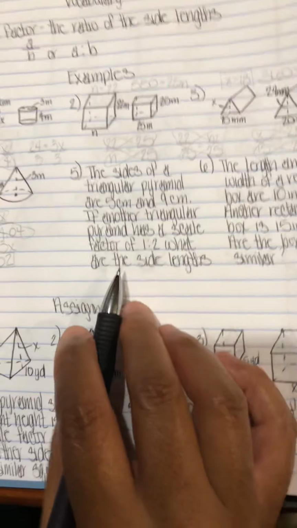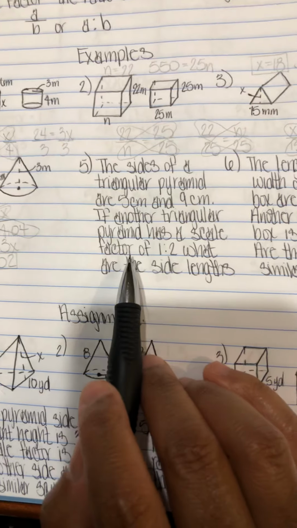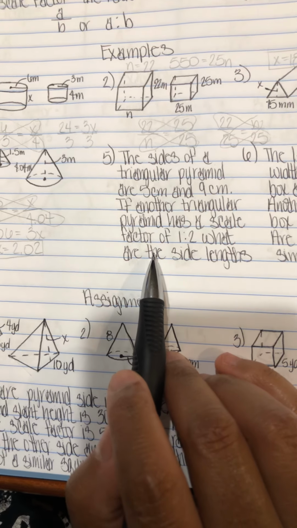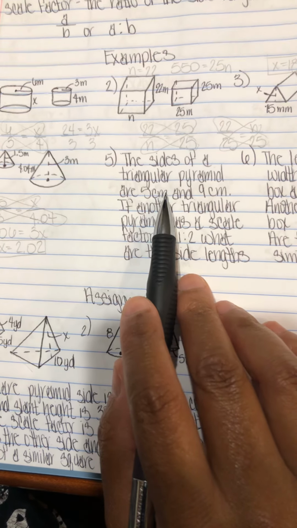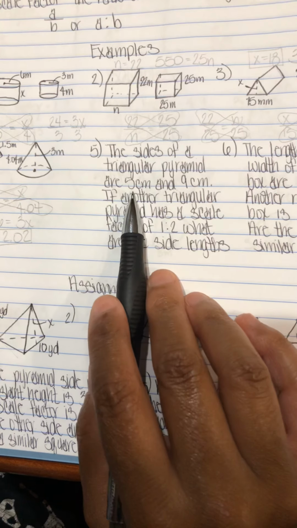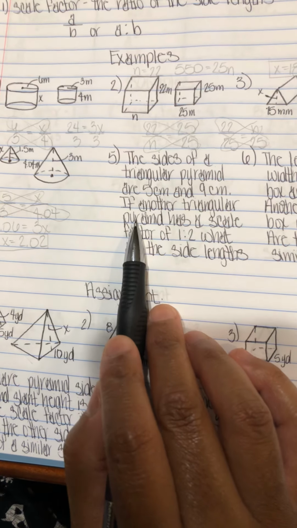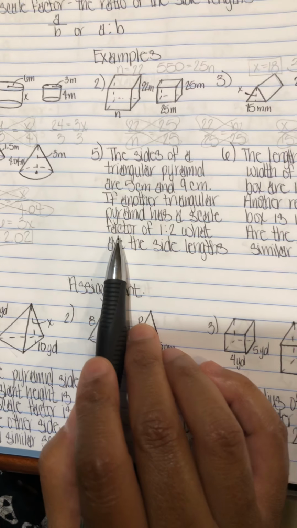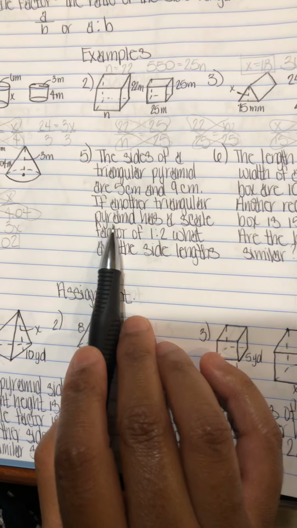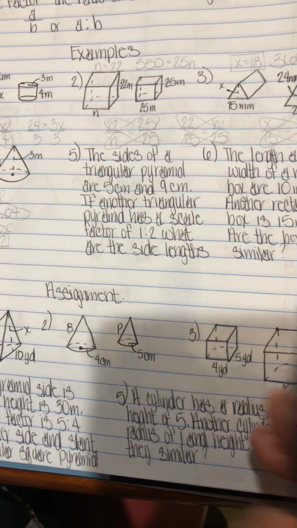Now for the next one, it's basically the same thing. You want to make sure that you're getting the same answer. You could draw it if you want to, but honestly, it's telling us that we have a triangular pyramid that has sides of 5 and 9. If the other triangular pyramid has a scale factor of 1 to 2, then what are its sides?